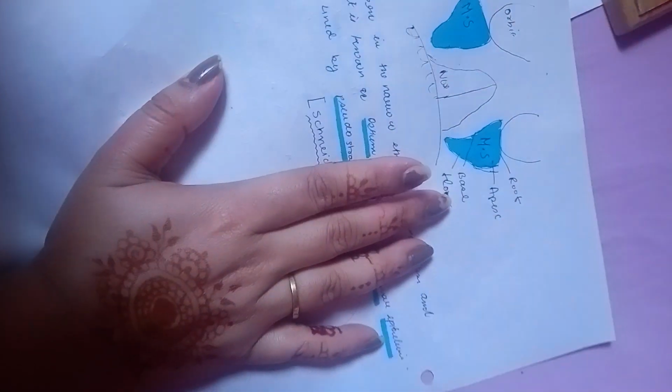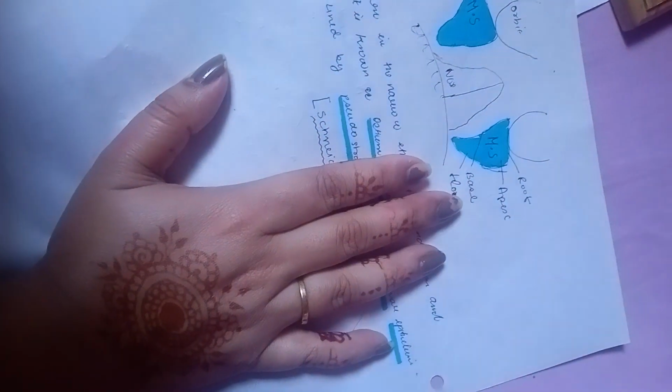We will see applied anatomy and classification of diseases of the maxillary sinus in the next class.